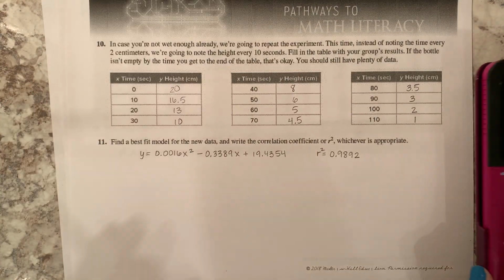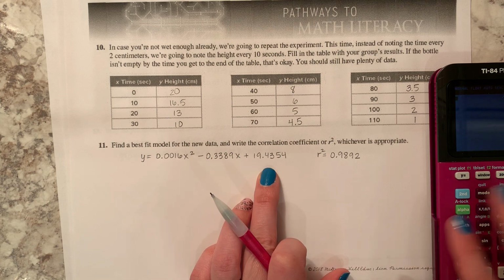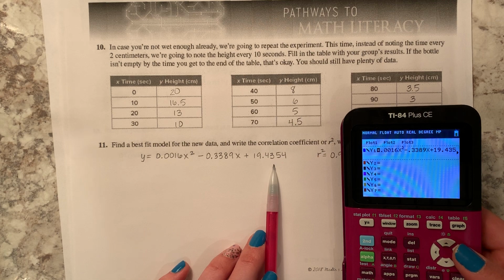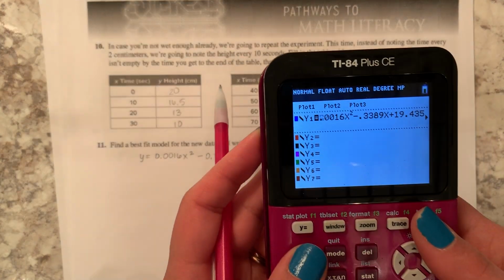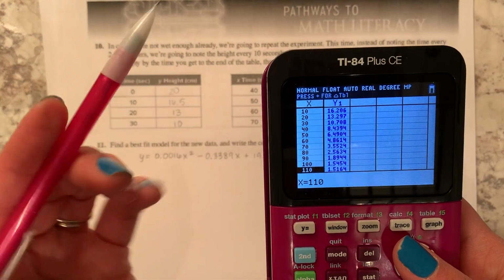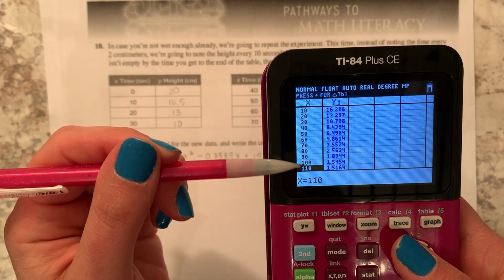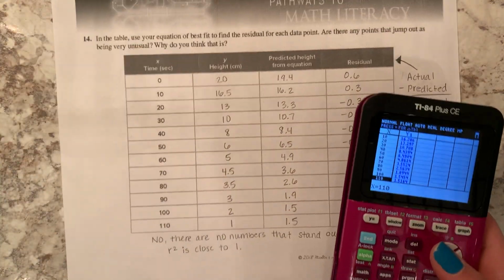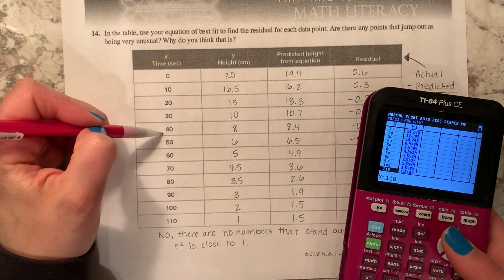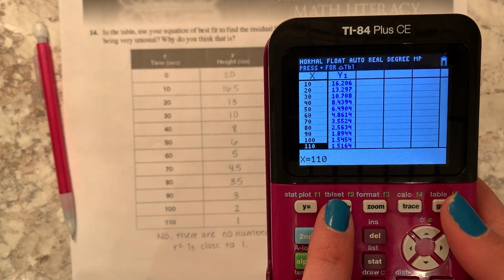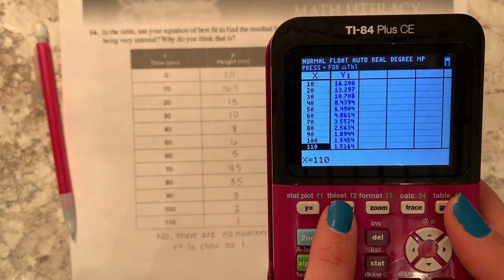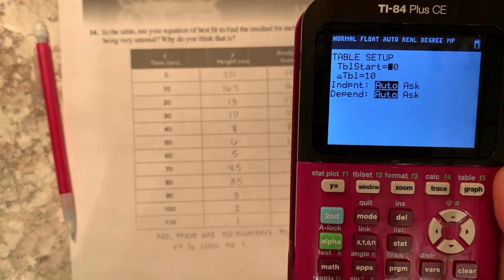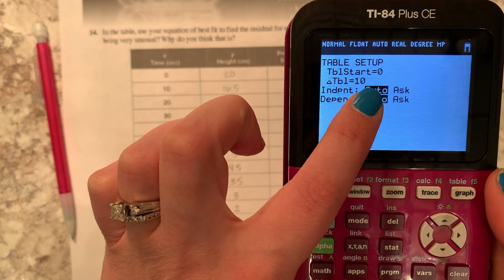So what I want you guys to do is to type this equation into your Y equals from number 11. I already have mine in there, okay, from number 11. And then I want you to go to the table, okay? I ended up changing my x values to go by tens. If you don't know how to do that, it's just above your window key. Above your window, you can press table set, so second window, and you can tell it to start at 0 and then go by tens.